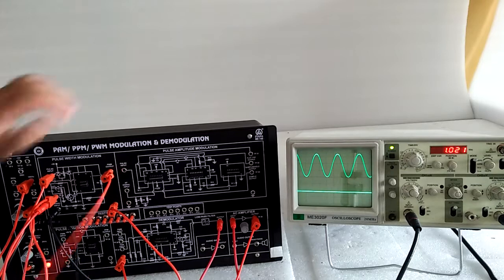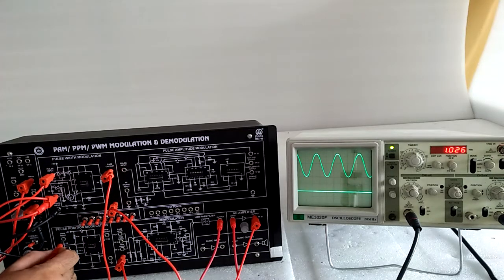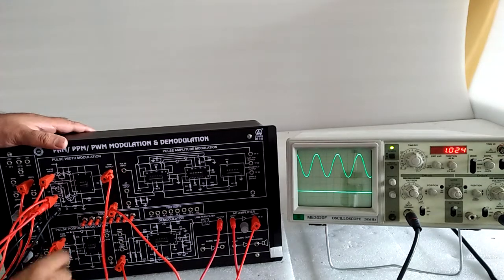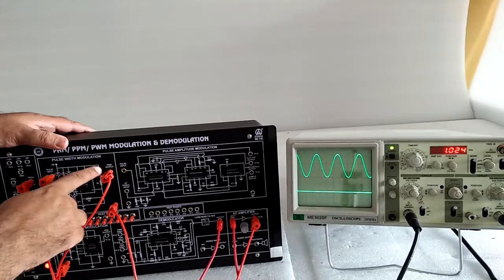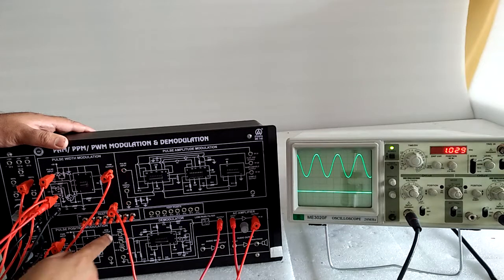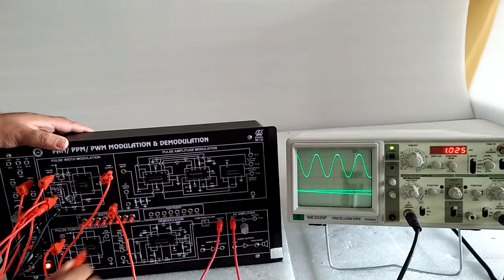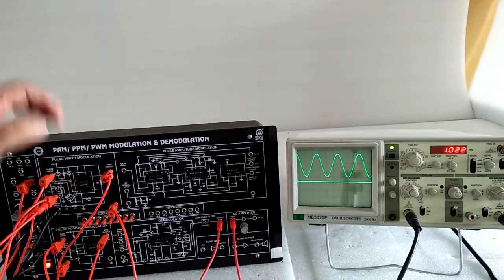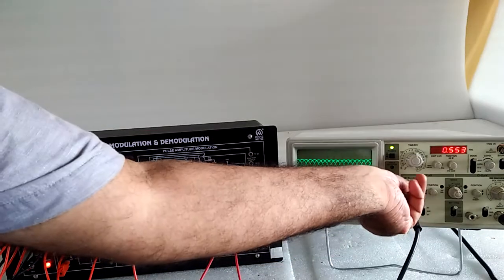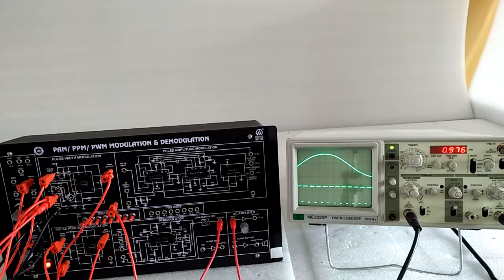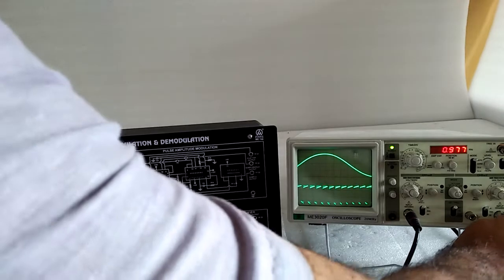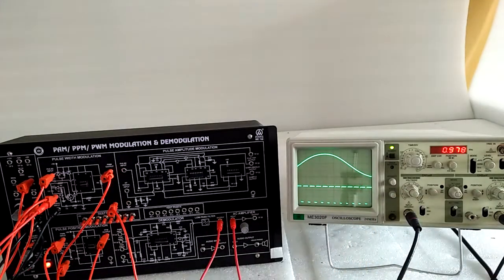And for PPM, as we know, PWM output goes to here, ground is connected from PWM to PPM section, and we get the PPM here. Here all bits are the same, but the position is changed.